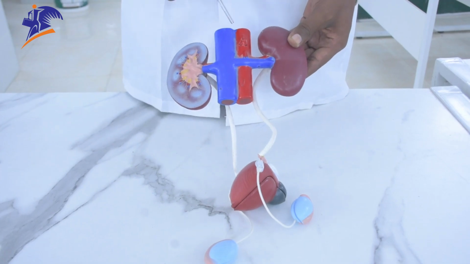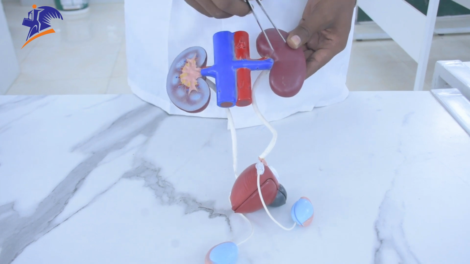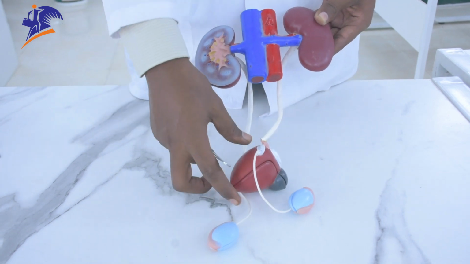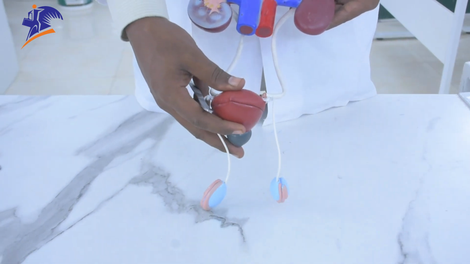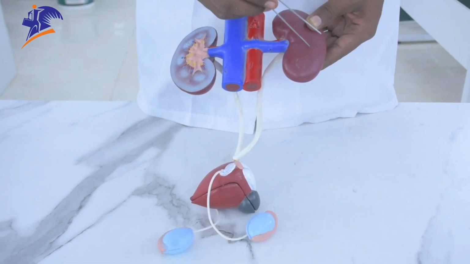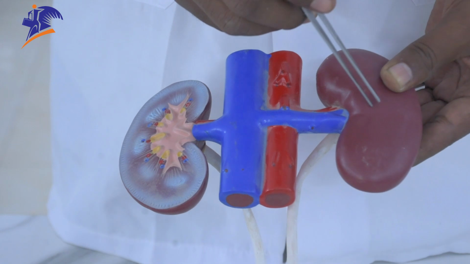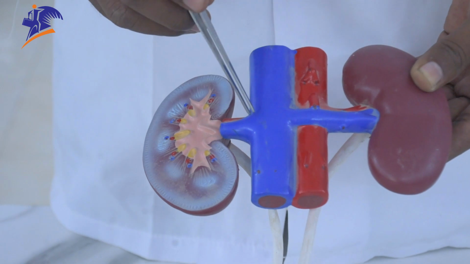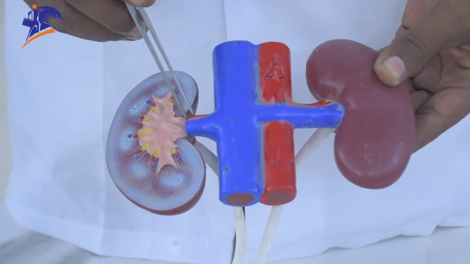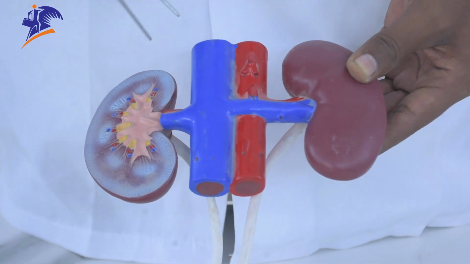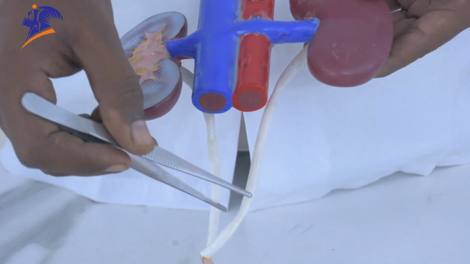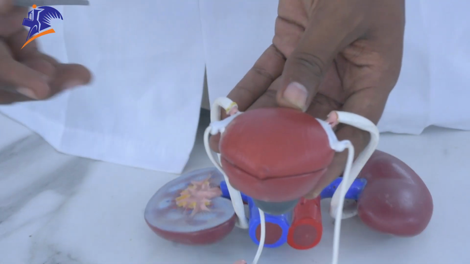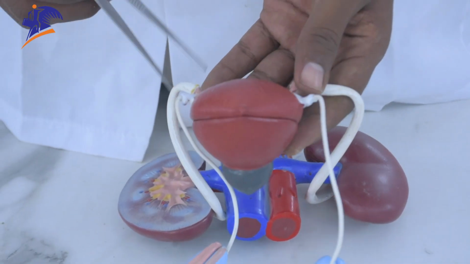The organs of the urinary system are two kidneys, two ureters, the left one and the right one, the urinary bladder, and inferiorly the urethra. This is the right kidney, and this is the left kidney. This is the left renal vein, and this is the right renal vein. This is the right renal artery. This is the ureter. We talked about the ureter in the previous session. This is the urinary bladder. Also, we talked about the bladder, but this is a different model.